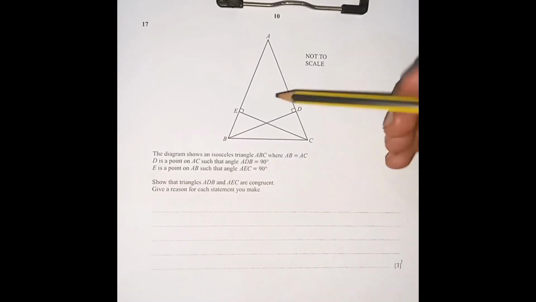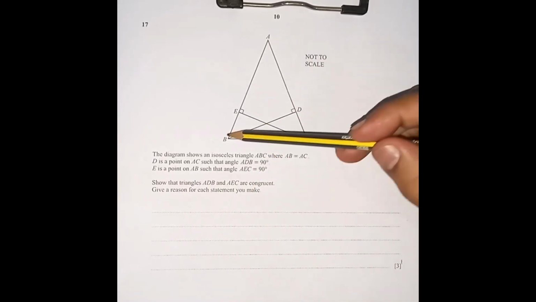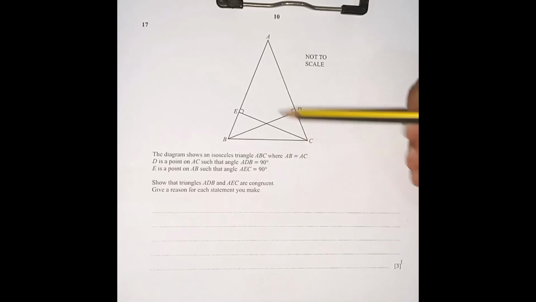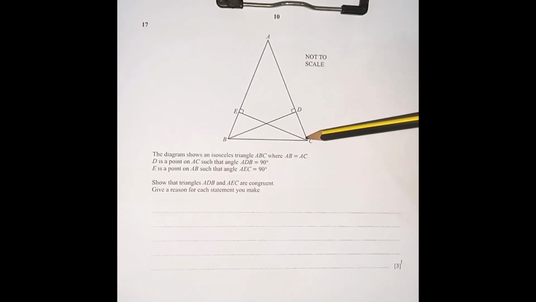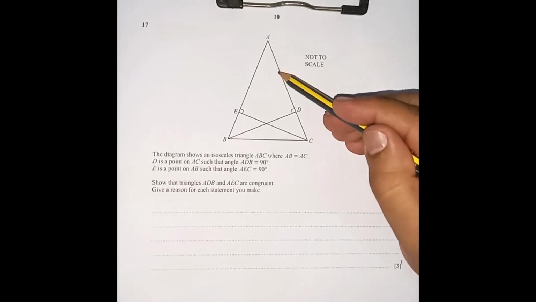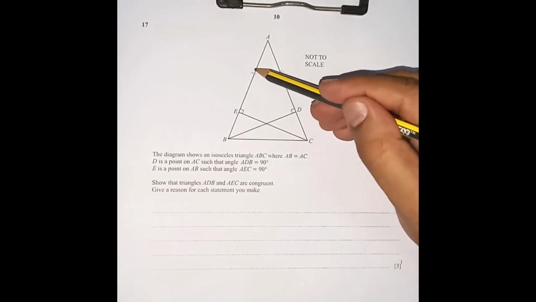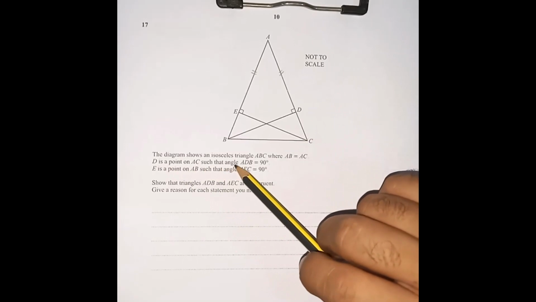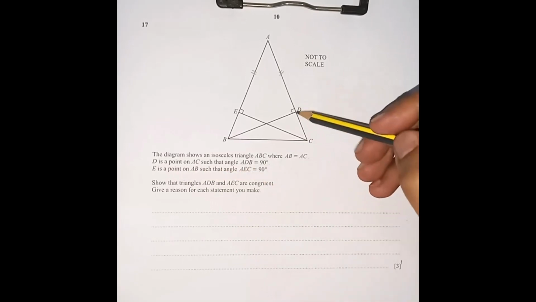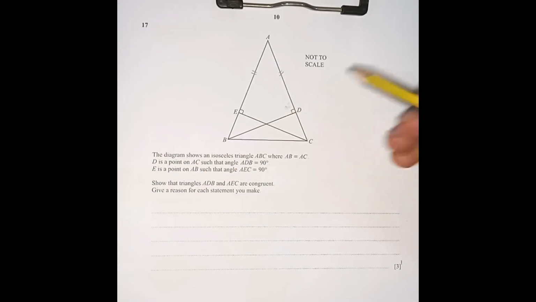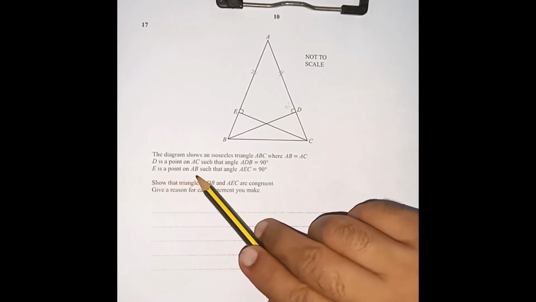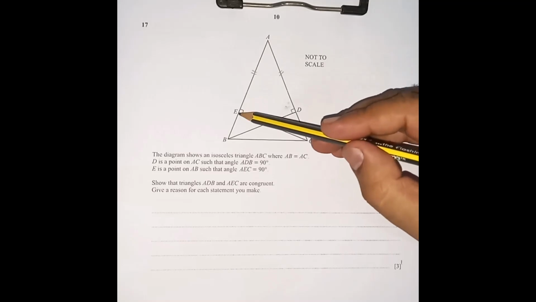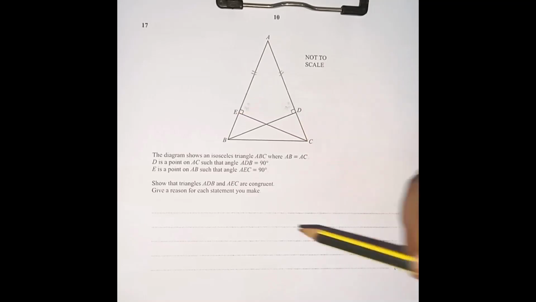AB equal to AC means that these two sides are the same, and D is the point on AC which is 90 degree, and E is a point on AB such that angle AEC is 90 degree.